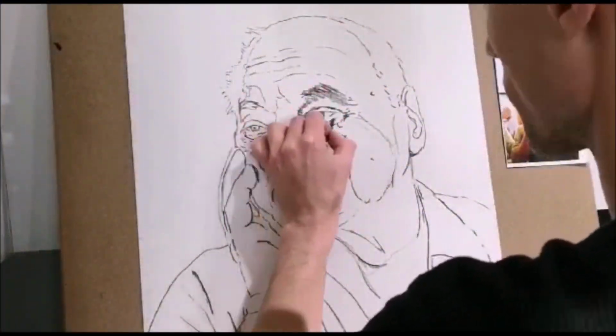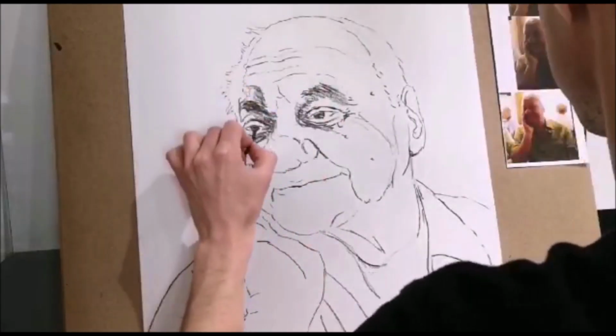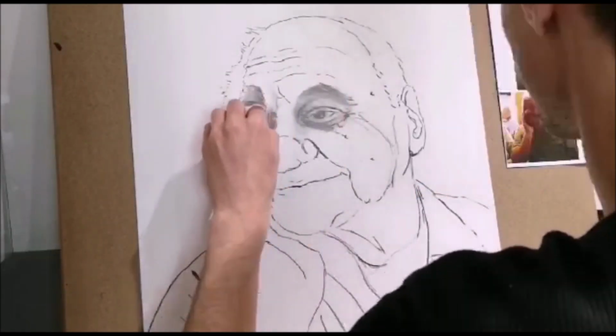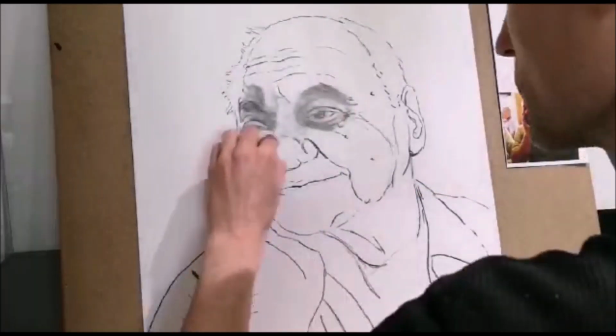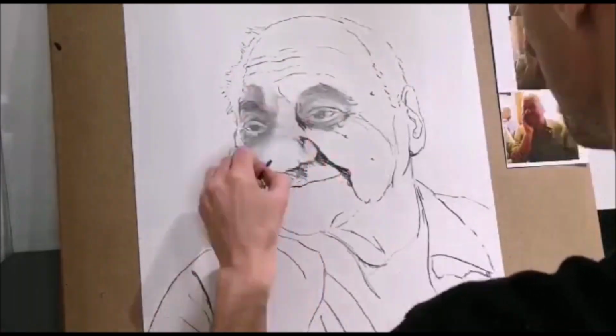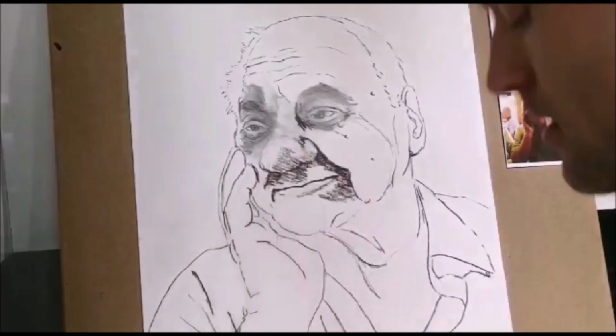Now we can start to apply the tones on. Start in a dark area first and apply the darkest shading just using some hatching and then smudge that away with a tissue. Build up little layers and little bits at a time, but start in those darkest parts each time so you can smudge out from those areas.